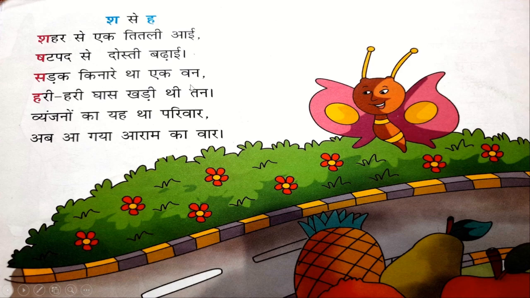सड़क किनारे था एक वन. There was a forest near the road. हरी हरी घास खड़ी थी तन. There were lot of green grasses. व्यंजनों का ये था परिवार. This is a family of व्यंजन.